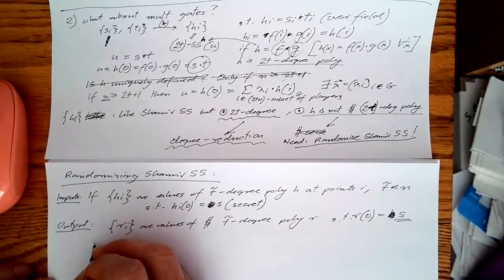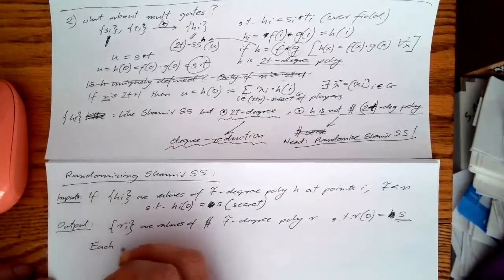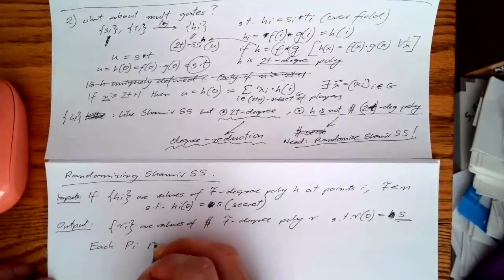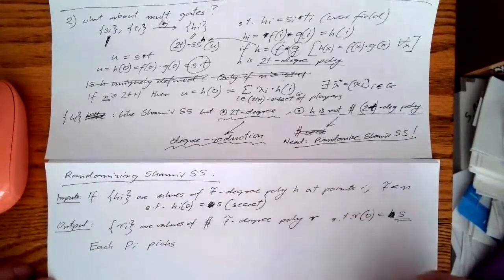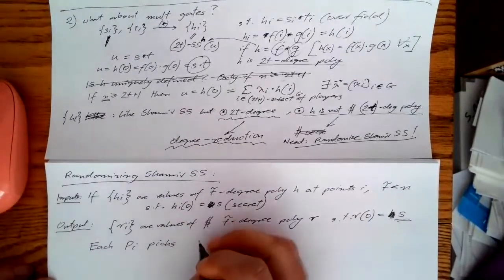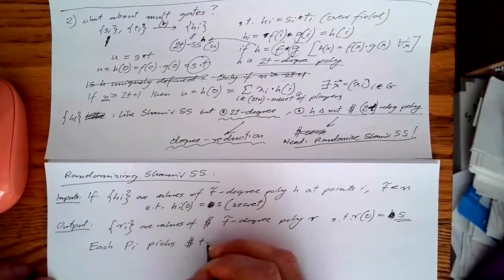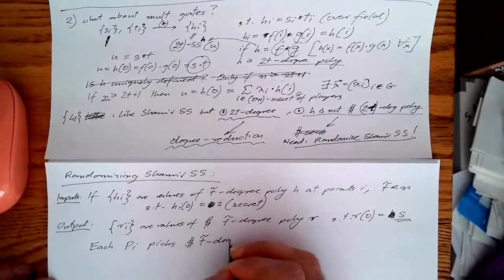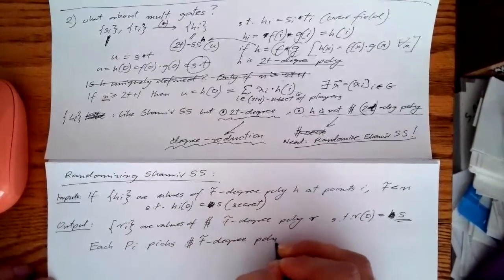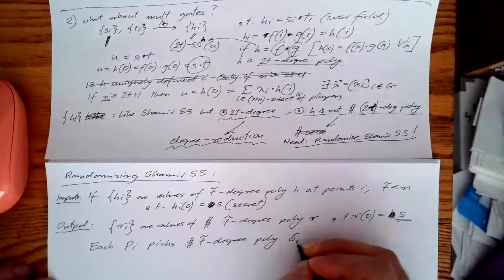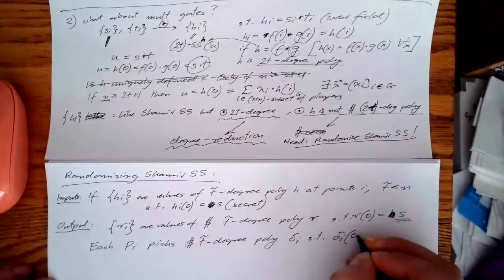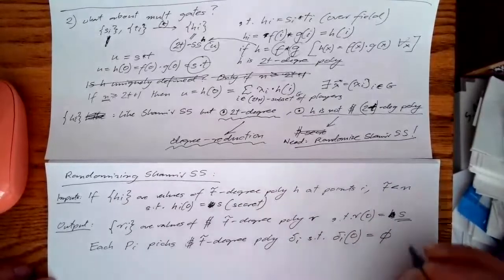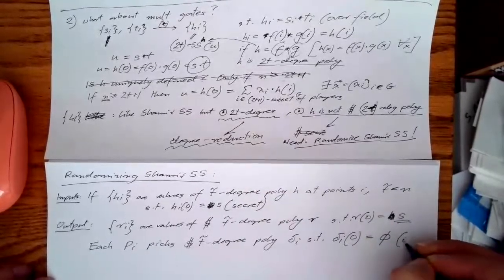So how about this? Each P_i picks a random t-hat degree polynomial called delta_i, such that delta_i at 0 is 0, in the field.